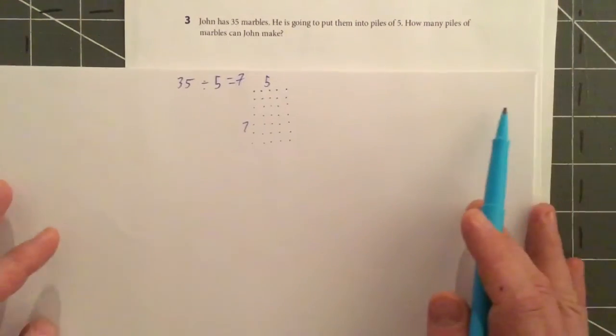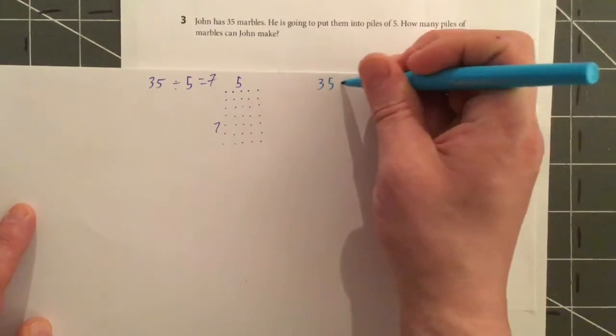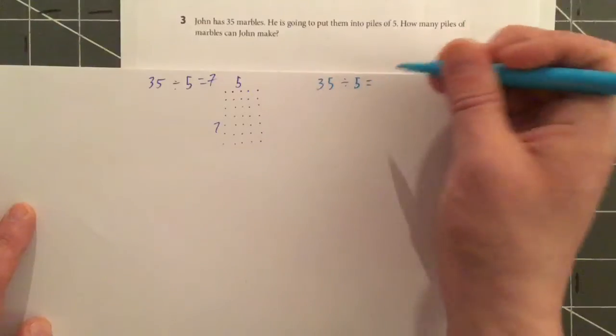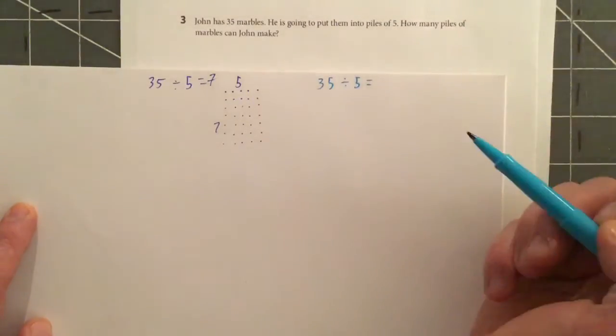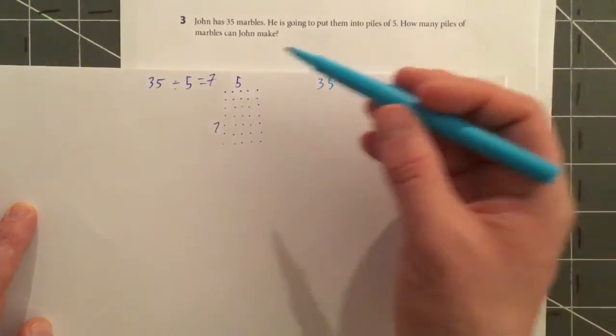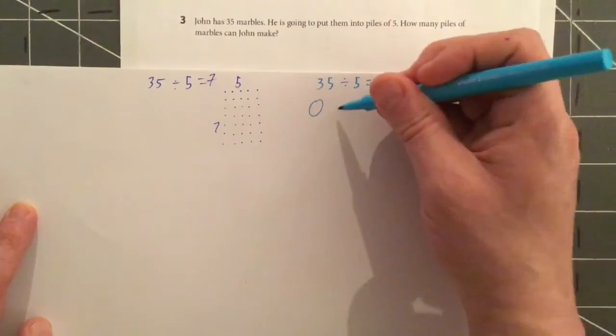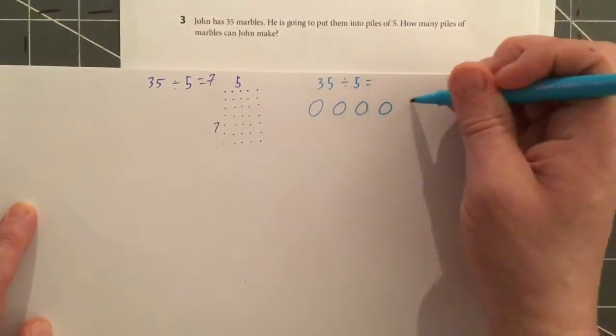All right. Because he's putting these in piles of 5, we're going to do the same equation. There is 35, and we're going to split them into groups of 5. But this time, we're going to use loops and groups for this one. So we have 35, 5 groups. Let's make 5 groups. 1, 2, 3, 4, 5.